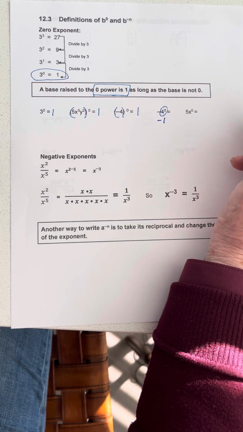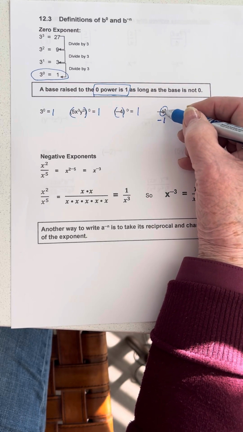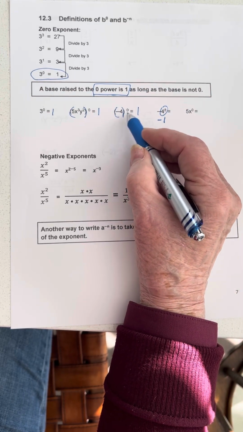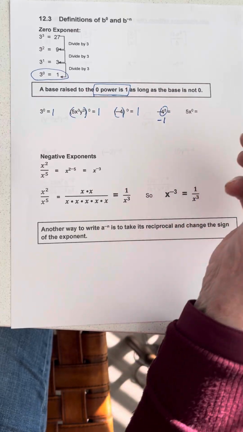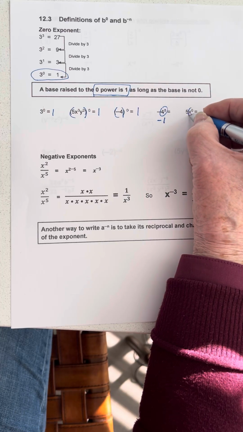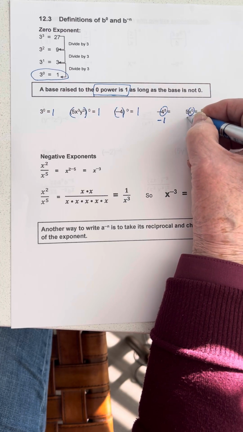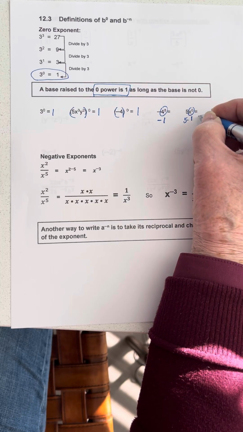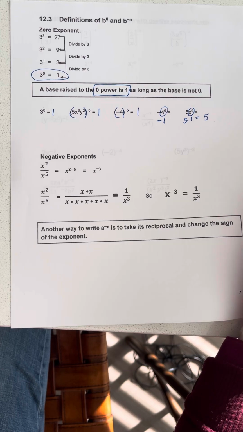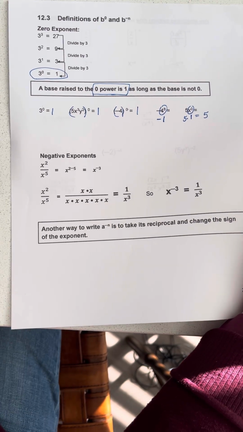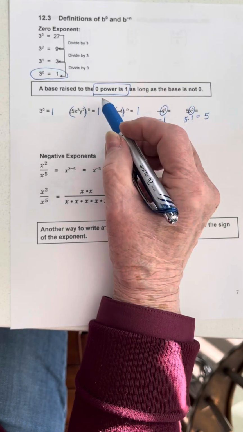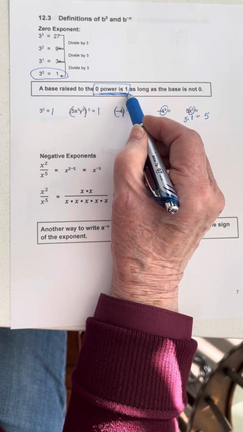So we've talked about this a number of times, that exponent only governs what it's next to. Here, it's next to negative 4, which is in parentheses. Here, it is only next to the 4. And 5x to the 0 power, this is 1. And now we have to multiply by 5, so our answer is 5. So you just have to remember, the position of the exponent will affect what your answer is going to be. But anything to the 0 power is 1.